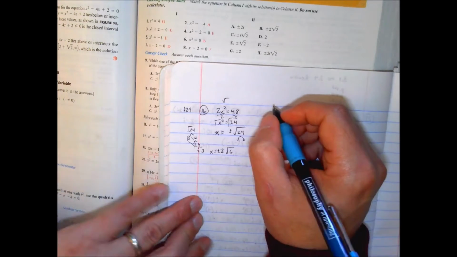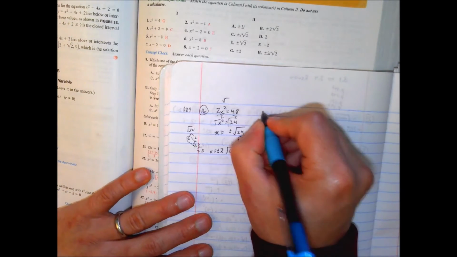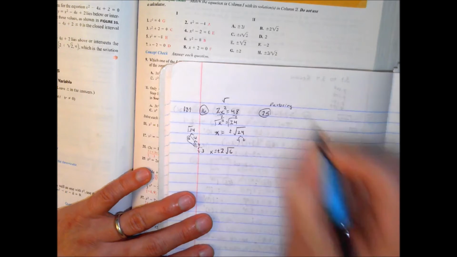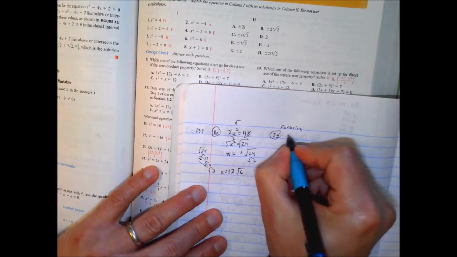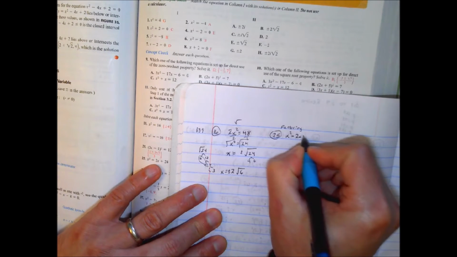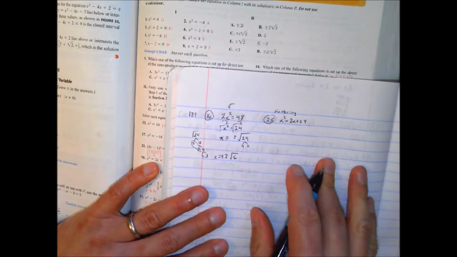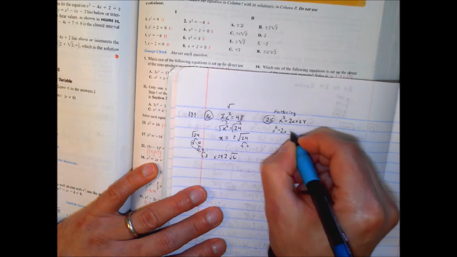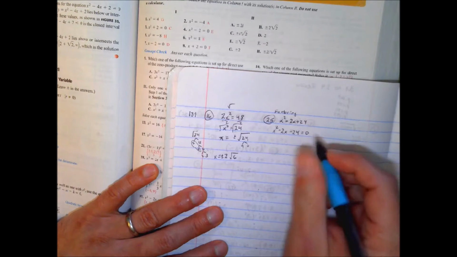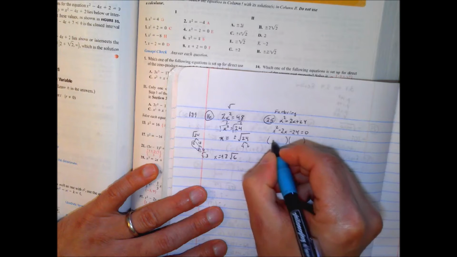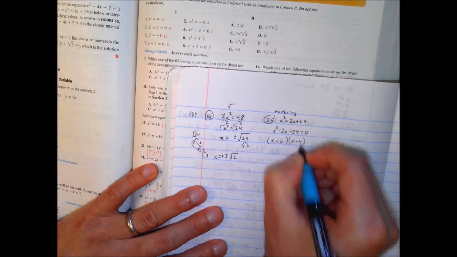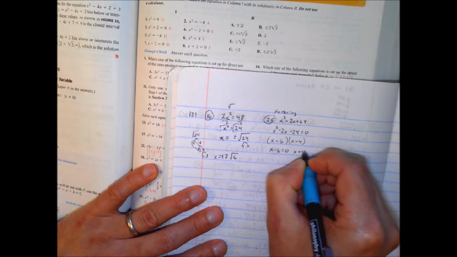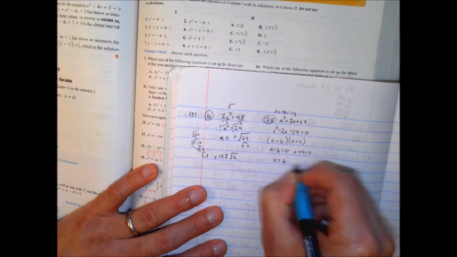Number 25, we want to use factoring. That's x squared is equal to 2x plus 24. So we first have to get it equal to 0. So we get x squared, subtract your 2x over, subtract your 24 over, equal to 0. And then we can factor x minus 6 and x plus 4, and we set them equal to 0. And I know that x has to either equal 6 or negative 4.